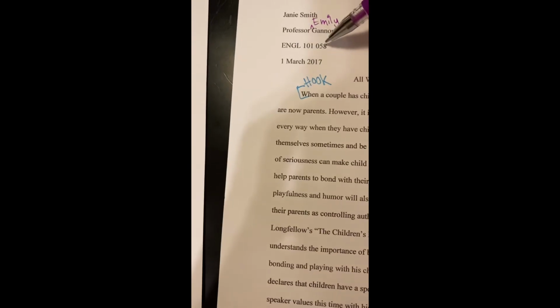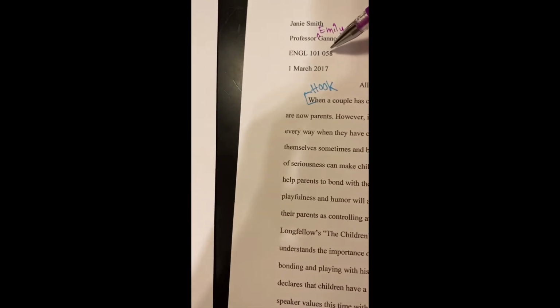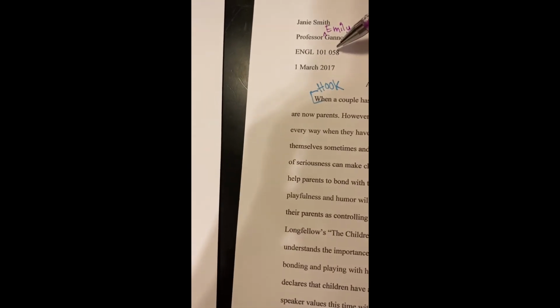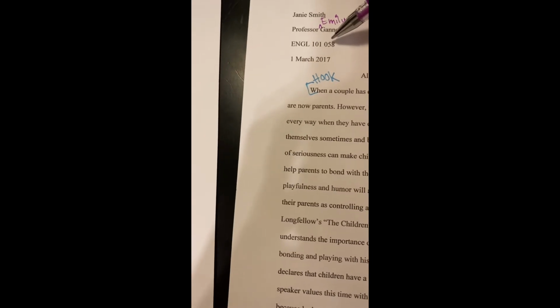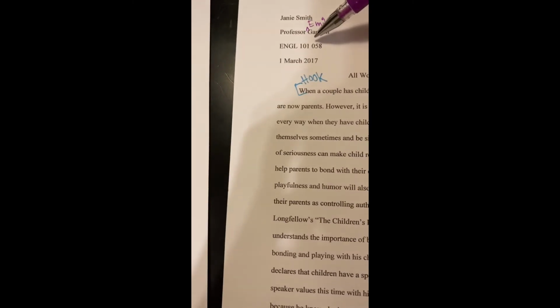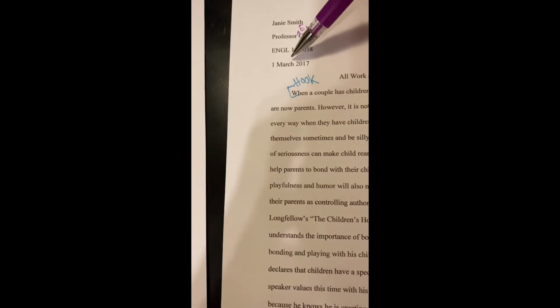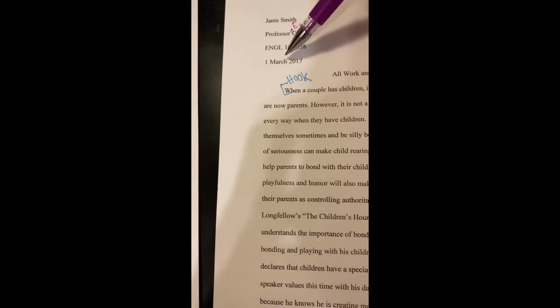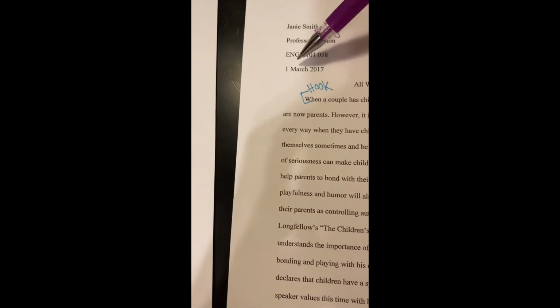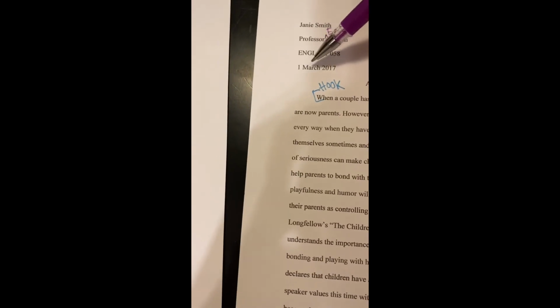Then the class with the section number, because a lot of professors will teach multiple sections of the same class. This semester, I've got several sections of English 101. And then down here is going to be the date, and we put it in what I call the European format. So it's day, month, year. Okay, so that's correct.